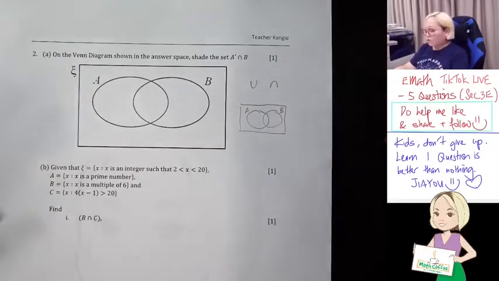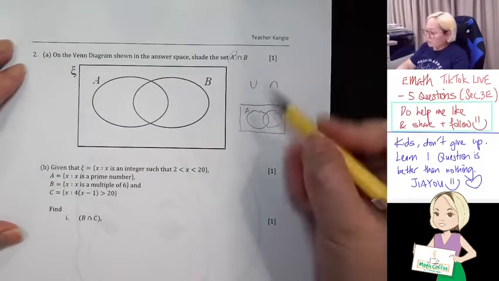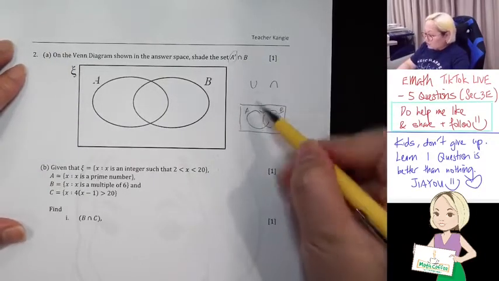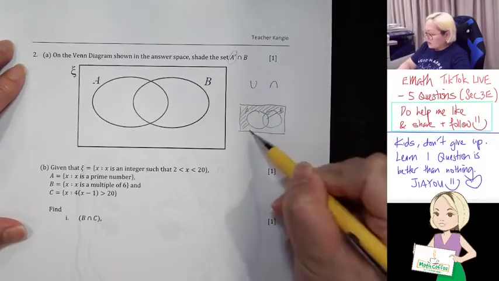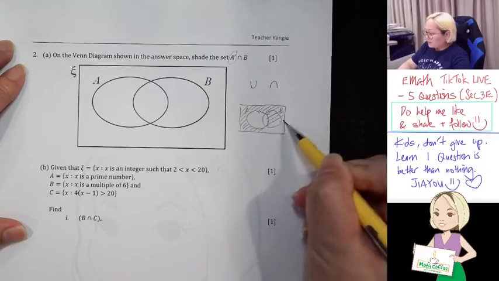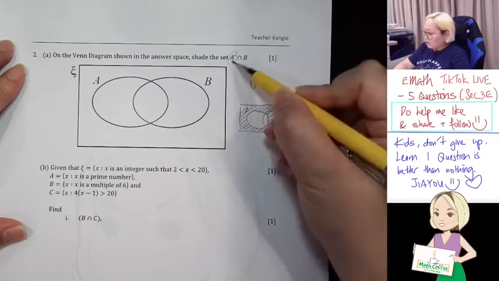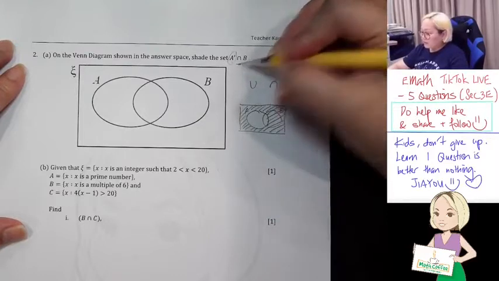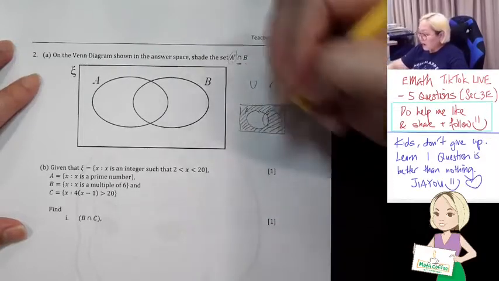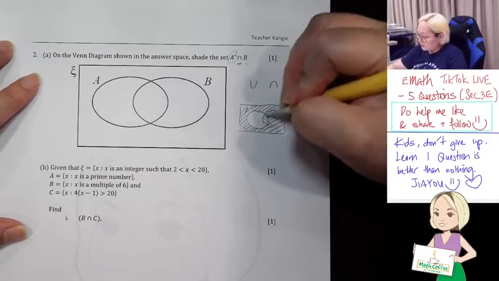So first they mention A prime. So I'm going to shade outside of A. Outside of A means you shade everything except A. Understand? You shade everything except A. That's called A prime. Then they say B. Because it's intersect, I'm going to shade B in the other direction.